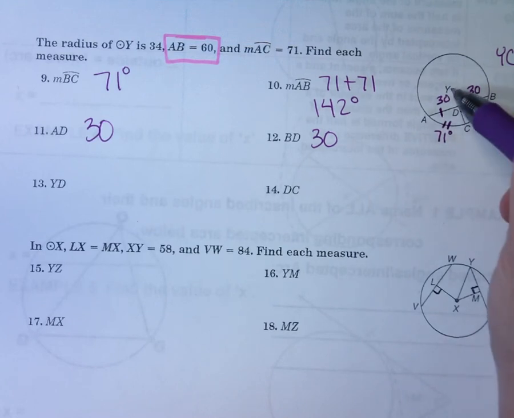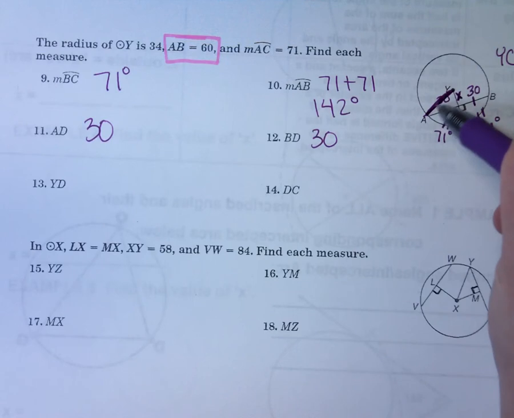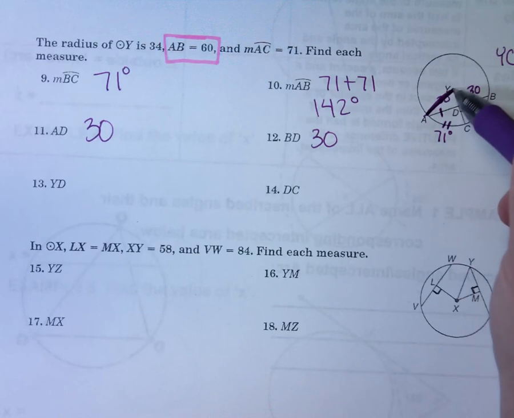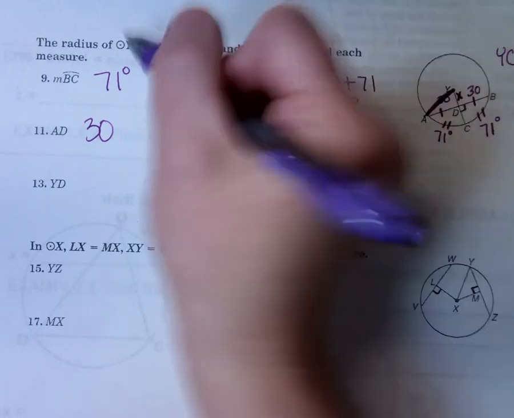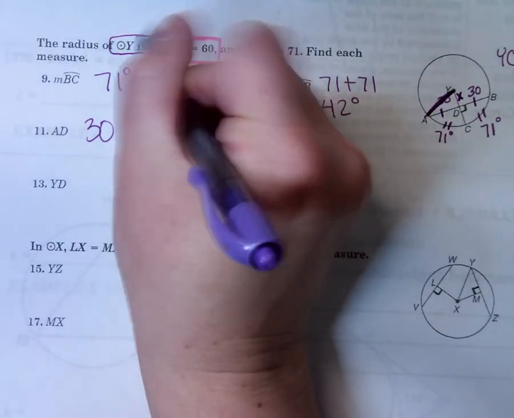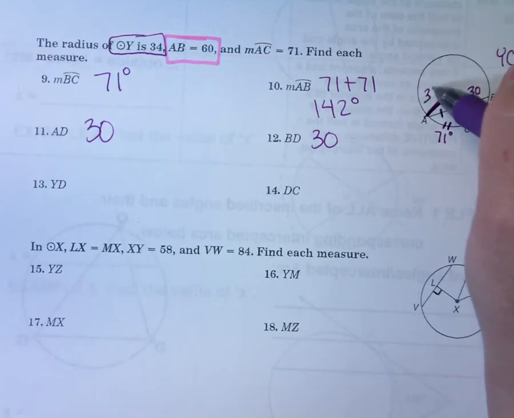But I'm going to draw something right here. Do you know what this is that I'm drawing right here? A triangle. Yeah, but what's this segment right here that I'm drawing? The hypotenuse. It has a name. A radius. It goes from the center to an edge. That's a radius. Okay, what did we learn about the length of the radius? But the radius is 34. So let me put that 34 there.